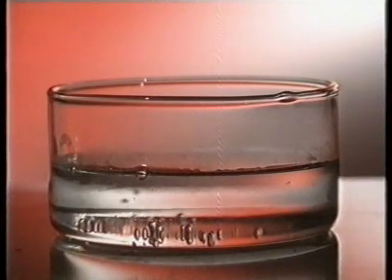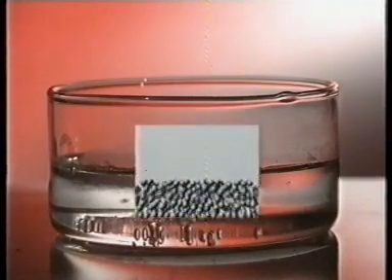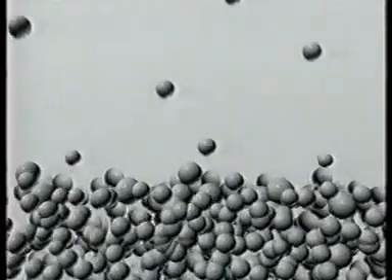Energy is also needed to change a liquid to a gas. So, what's happening to the particles this time? In a liquid, the particles are free to move around. Heating causes them to move around more quickly. Those which have enough energy escape from the liquid, forming a gas. This is evaporation.